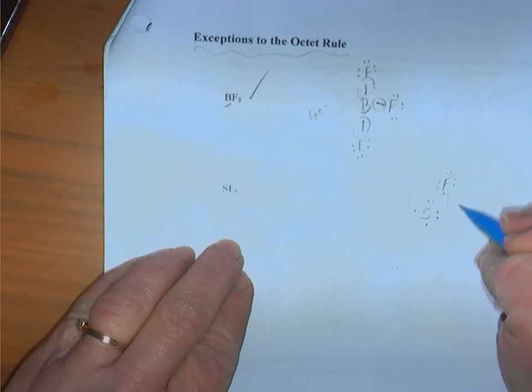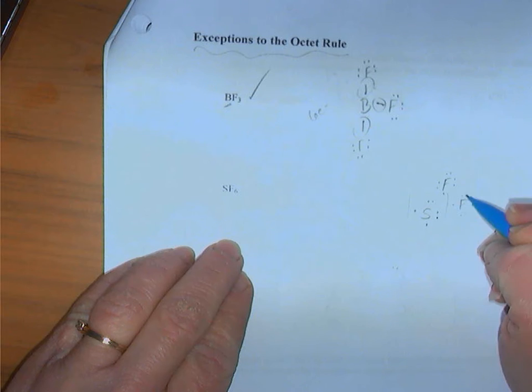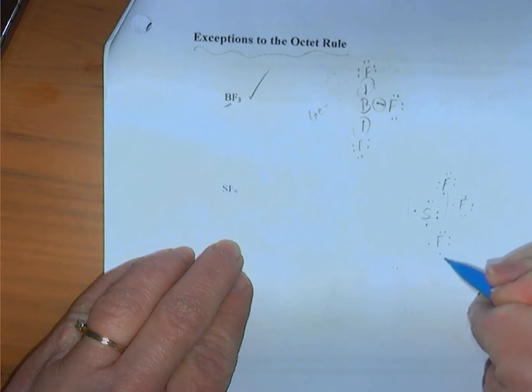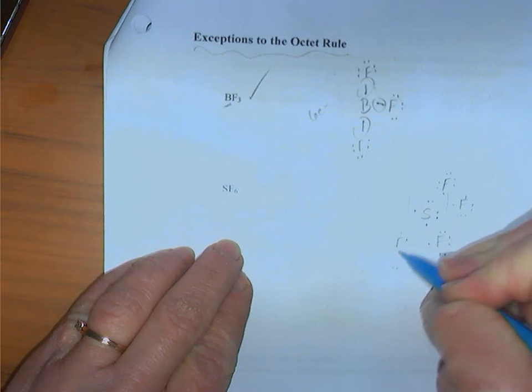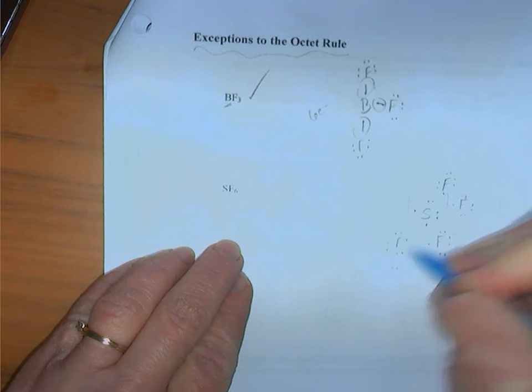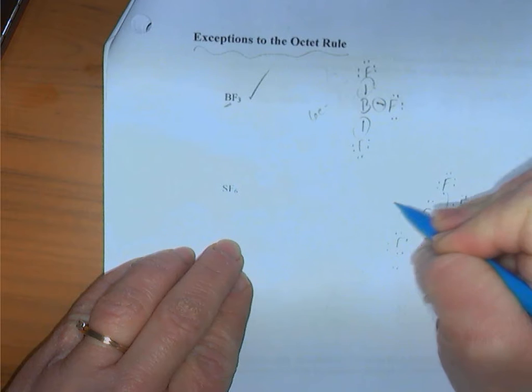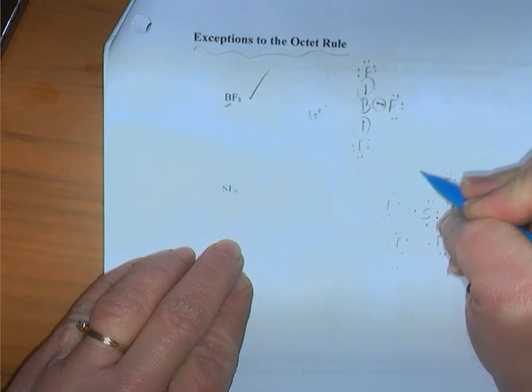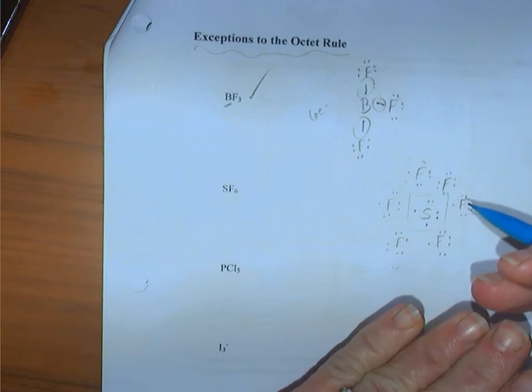So 1, 2, 3, 4, 5, 6. All right. Now, I know that fluorine never exceeds the octet and only needs 1 more to be stable.